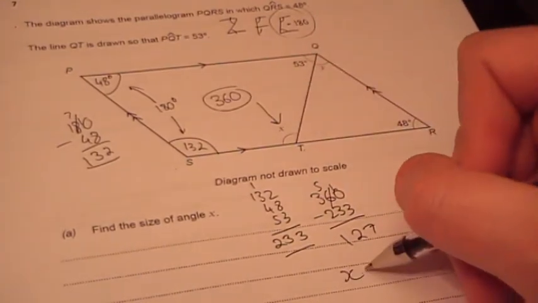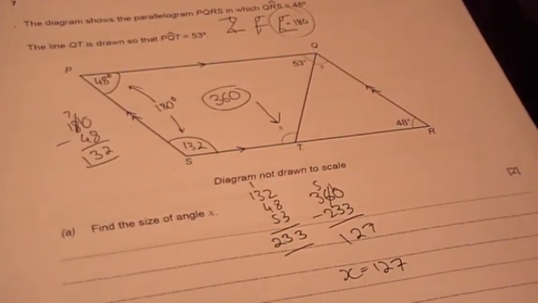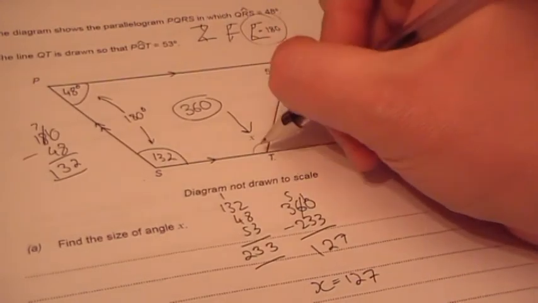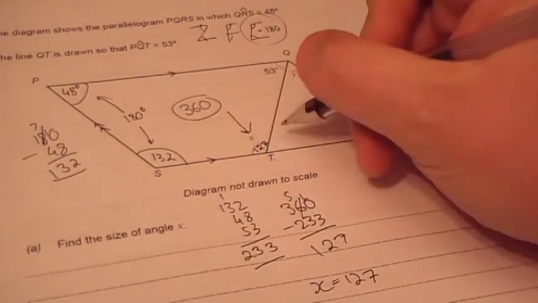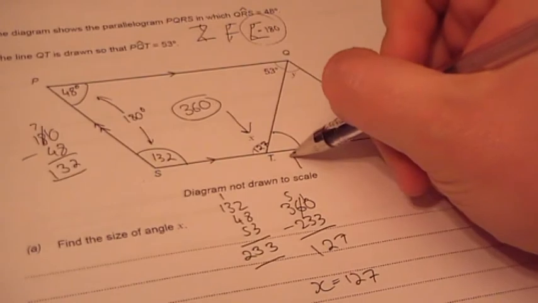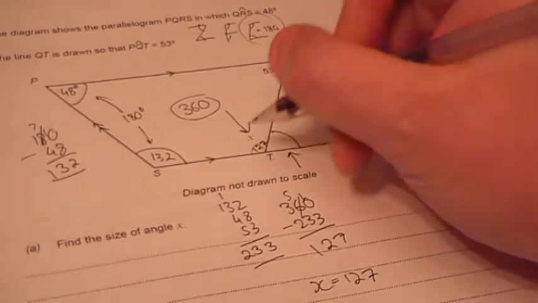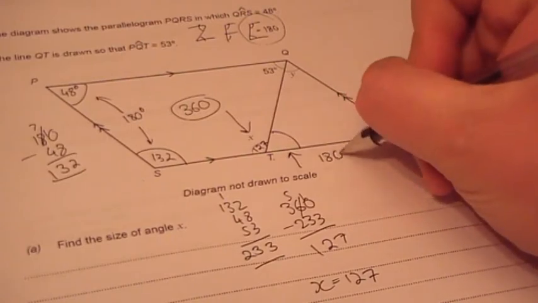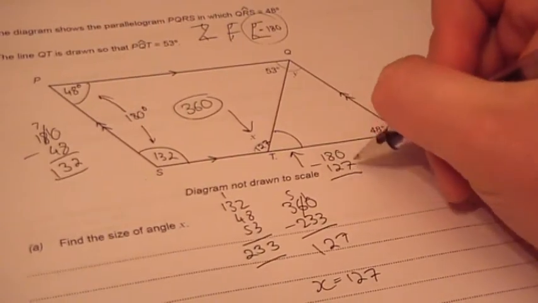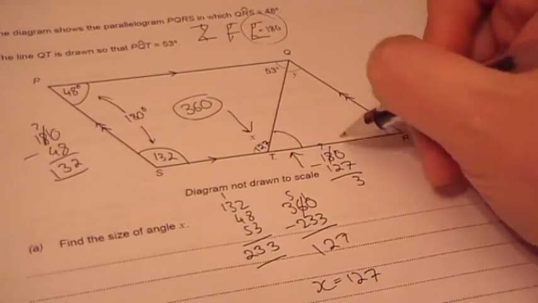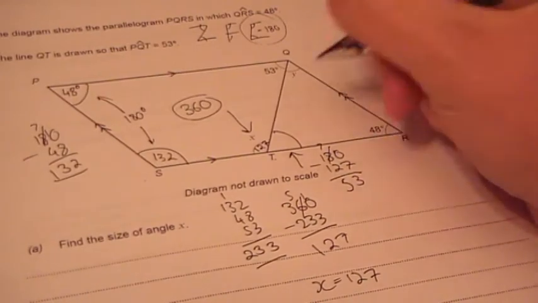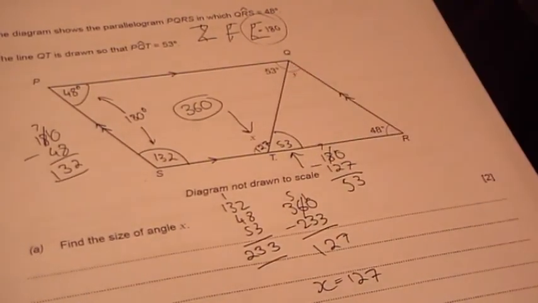So X is 127. Now I'm going to mark that on here as 127 because it can then tell me what the angle the other side of 127 is, because I know I've got a straight line, and angles on a straight line add up to 180. So by taking away, I end up with 53.